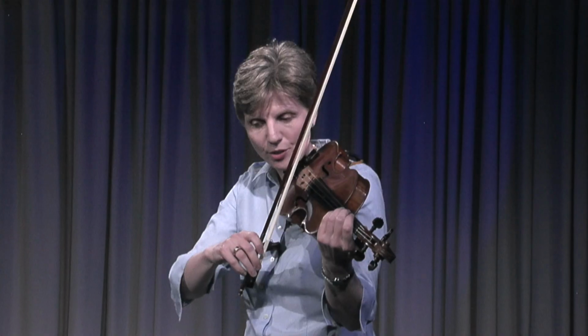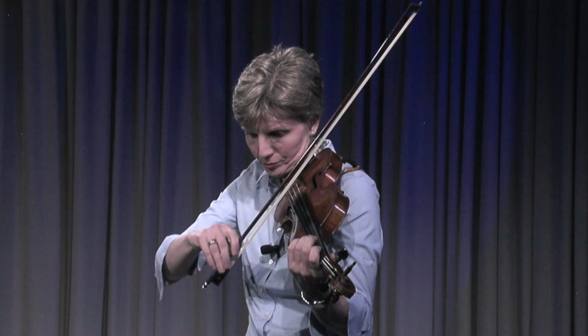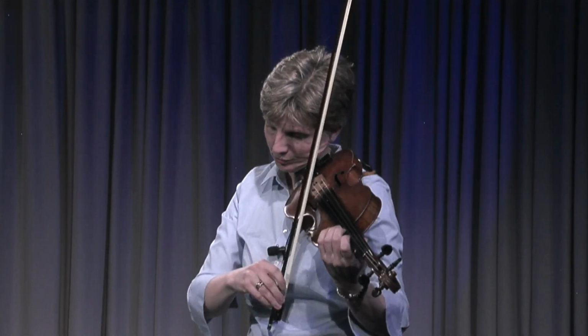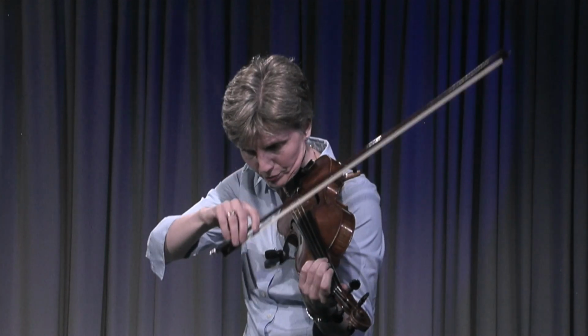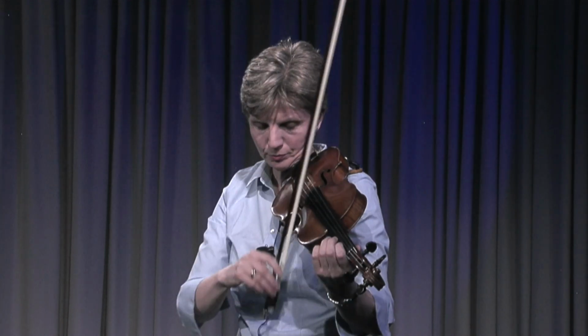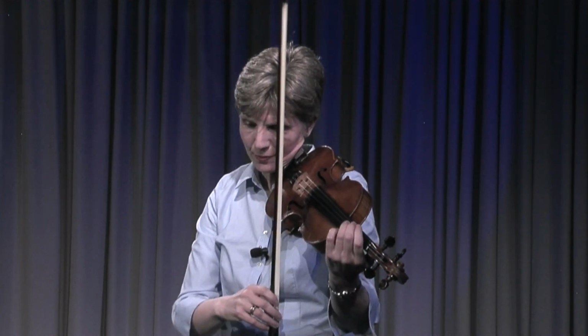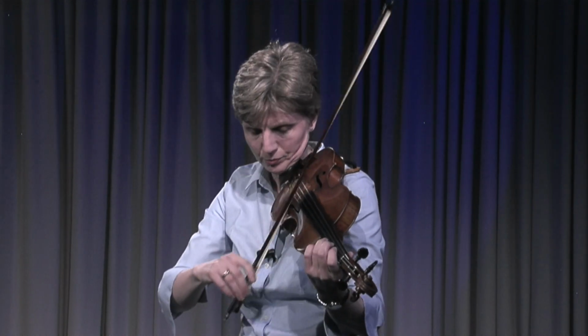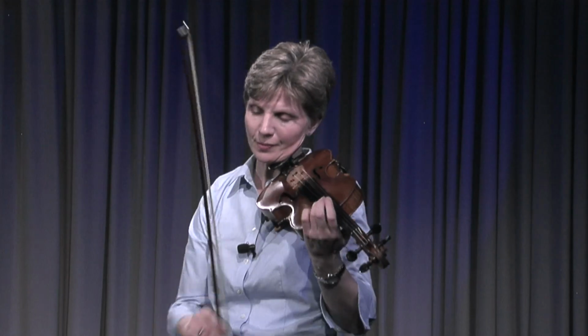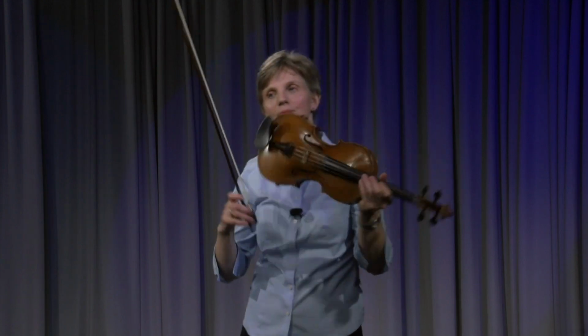Here's more bow surface area. And less string tension. And then where it feels good. Let's take a look at the brushier off the string strokes. These have a softer sound.